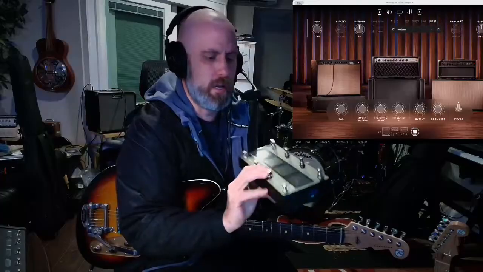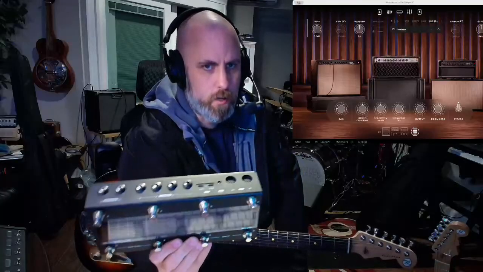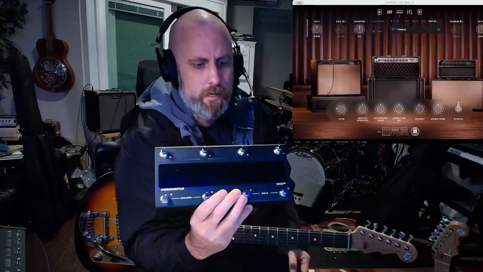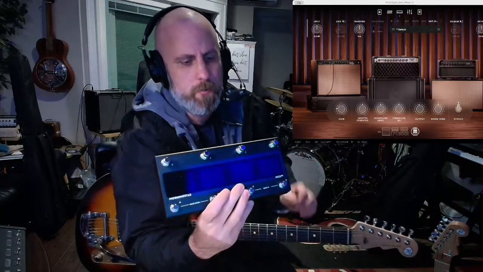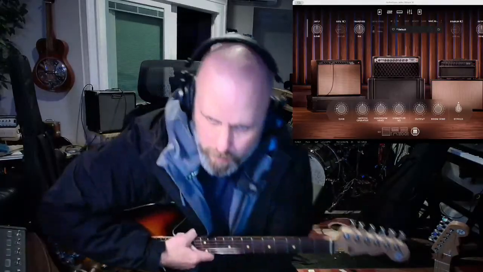What we have here is the Morningstar MC8 Pro. And I got this specifically to use with plugins. As far as I know, you just plug it in to the device or the host. And then this has a MIDI learn option. So you just click on the preset that you want and then hit the switch, and it assigns that preset to that switch. Same goes for your overdrives or whatever else.